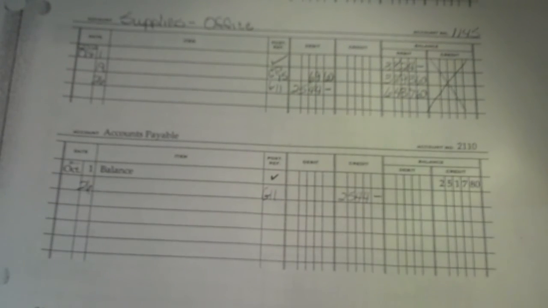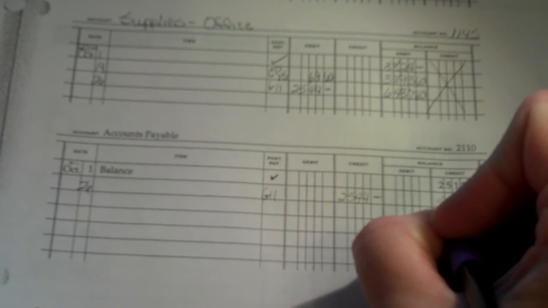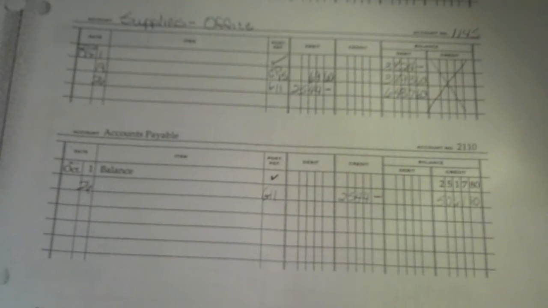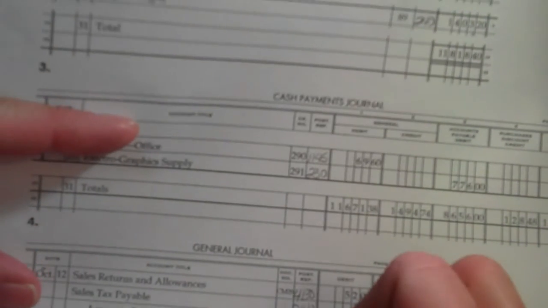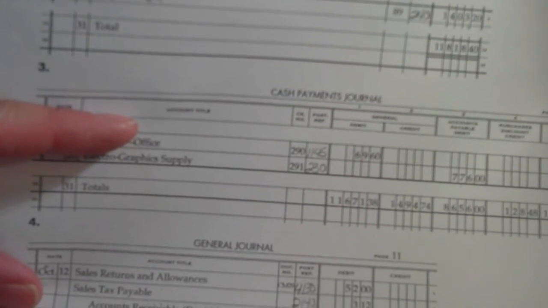And since those are both the same, both credits, I will take the $2,517.80 and add $2,544, $5,061.80. Account number 2110 will go back in the other half of the post-reference column slot.